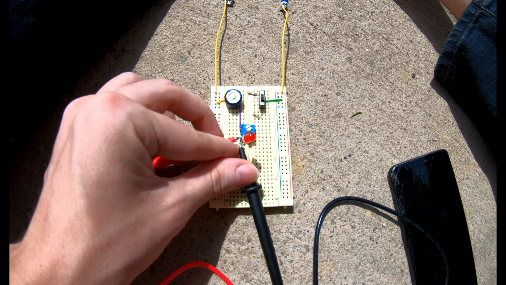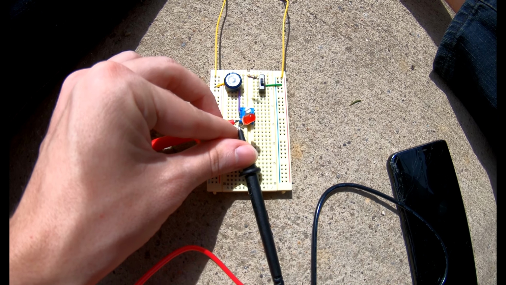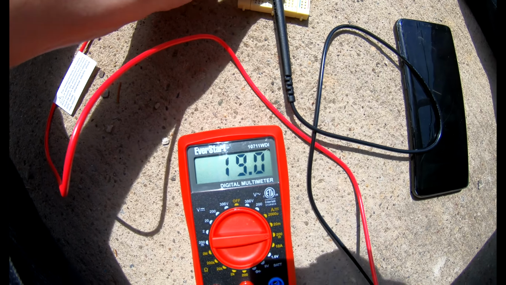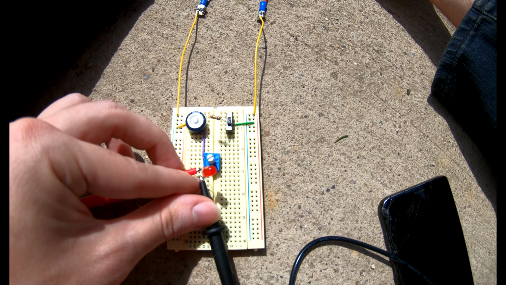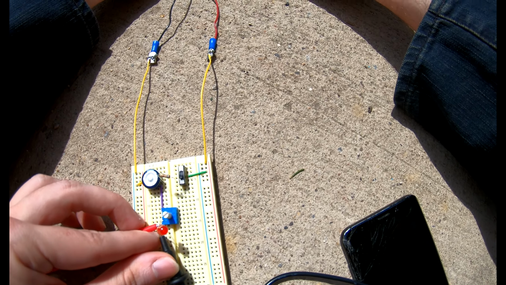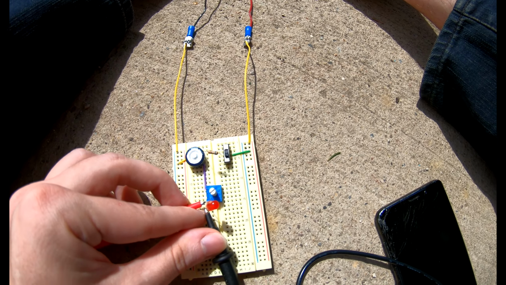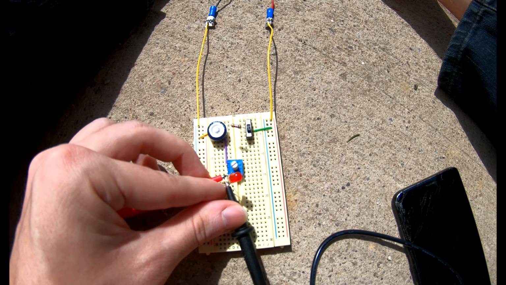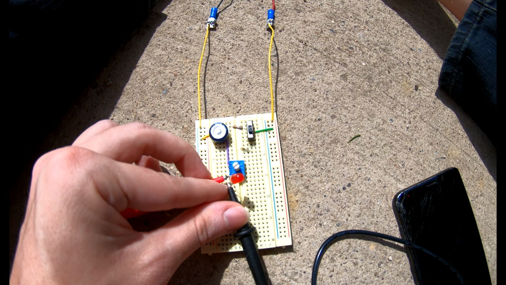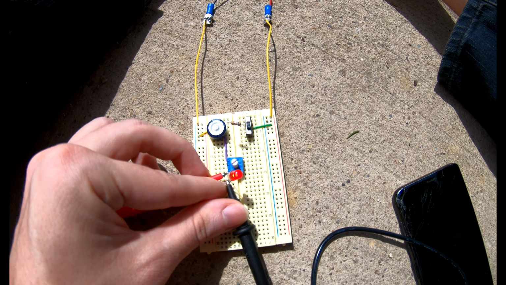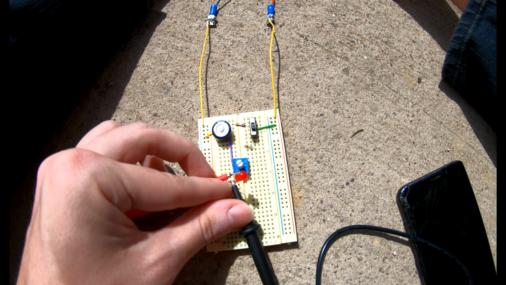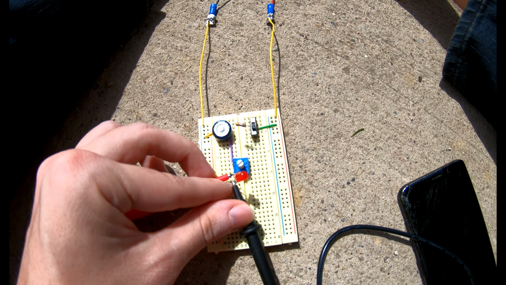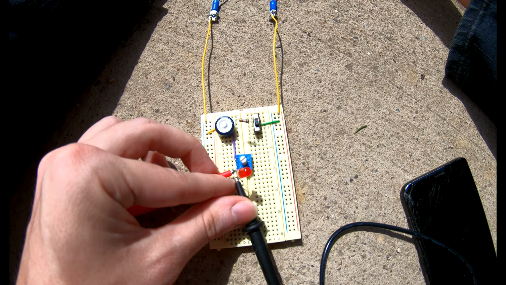We're measuring the current that goes across the LED. As of right now, it's at about 19, which is initially about 4 milliamps higher than what we predicted. And I believe this is because of my capacitor. When I was doing tests before, it was hovering around 15 milliamps, which is what it was analyzed to be around.